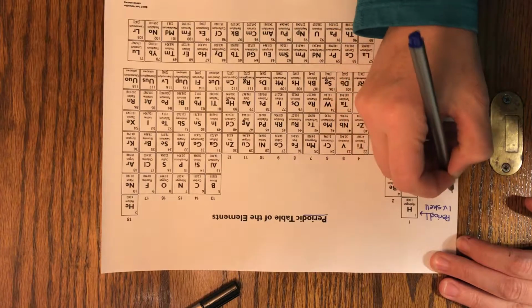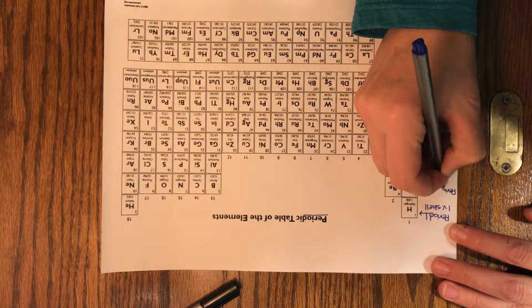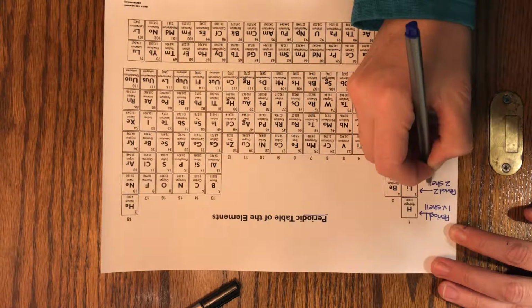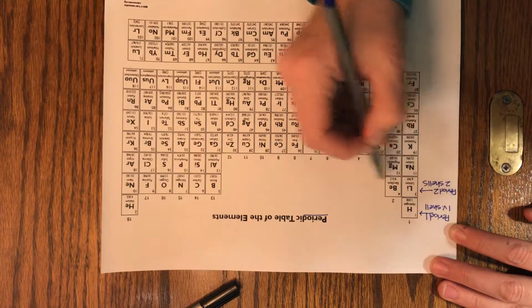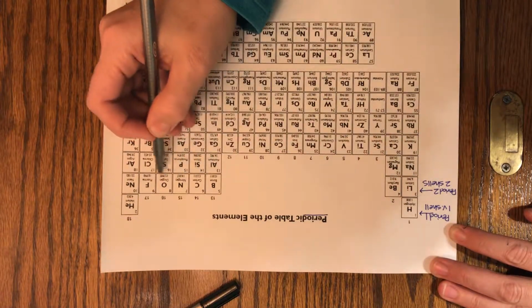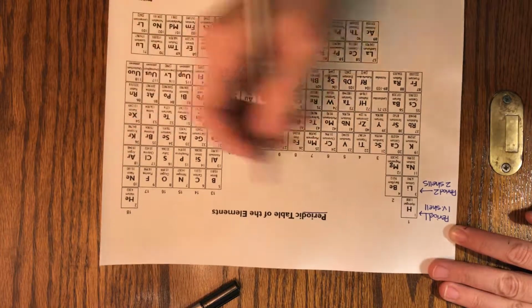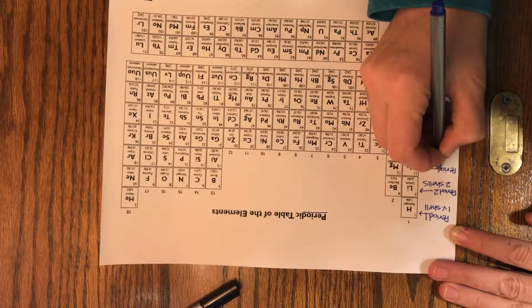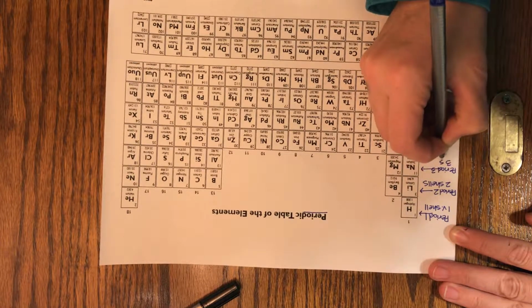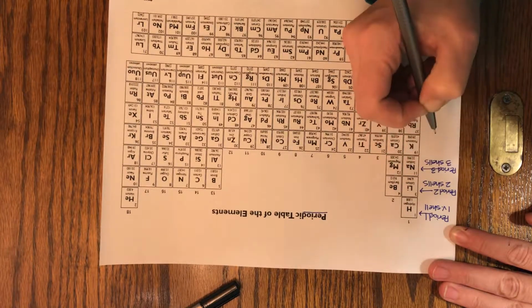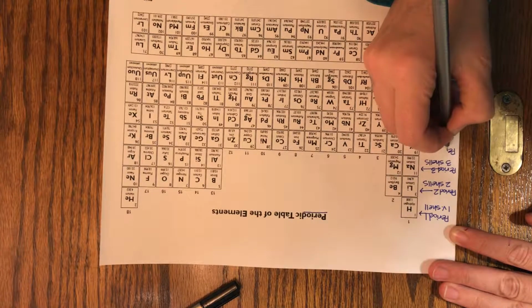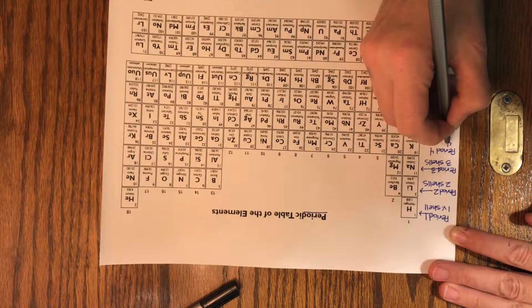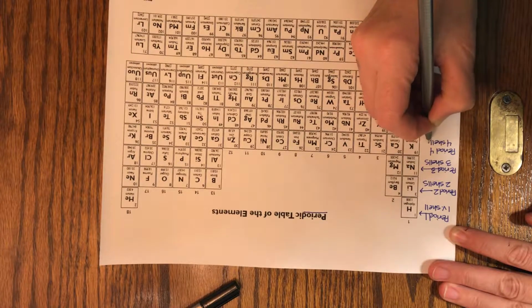Period 2 on the periodic table has 2 electron shells. That's composed of lithium, beryllium, boron, carbon, nitrogen, oxygen, fluorine, and neon. Period 3 has 3 shells. And period 4, for the purposes of the elements we discussed in class, has 4 electron shells.